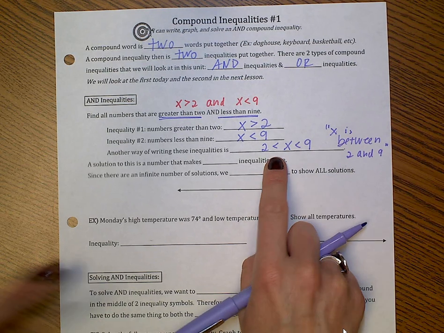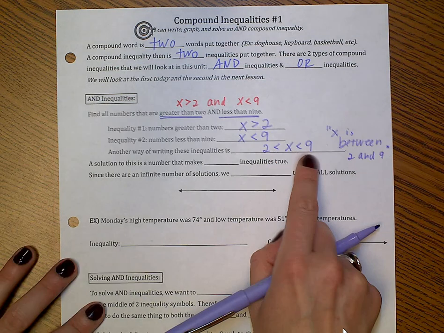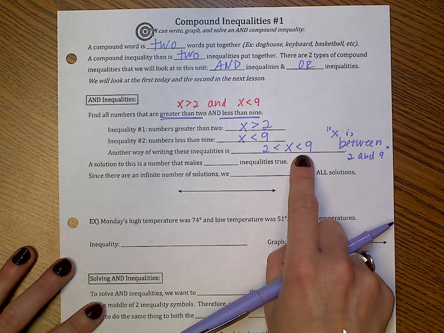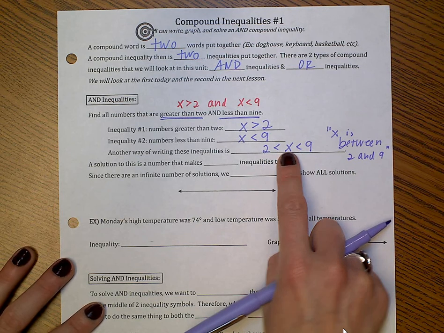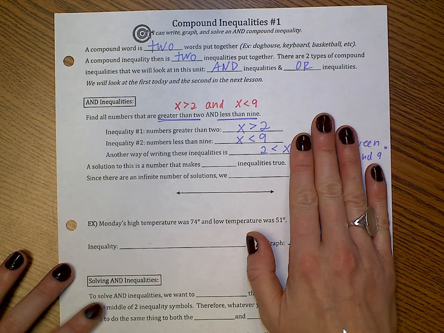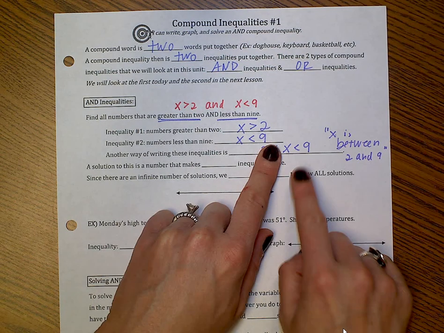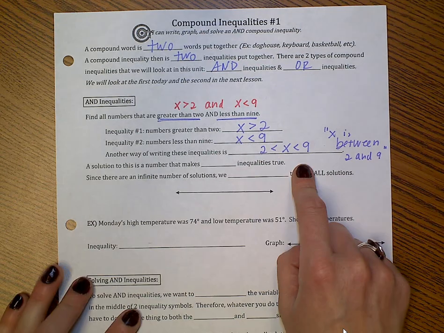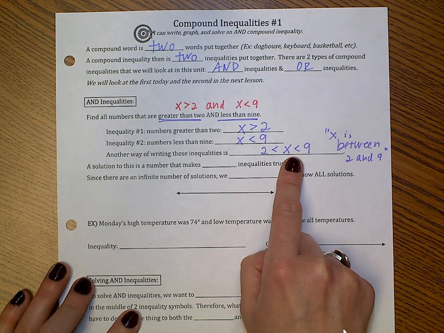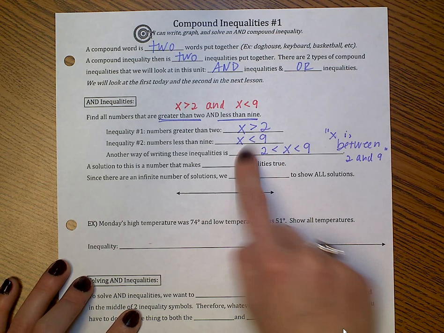That's what this way of writing it means. And it makes sense because x is written between 2 and 9. Notice that the signs are both less thans. I have the signs pointing the same way. If you had the signs pointing different ways, then it wouldn't make sense. It's got to make sense. It's got to be bigger than 2, smaller than 9 to be between these two. So don't get weird with it. The sign will always point the same direction when you use this notation.